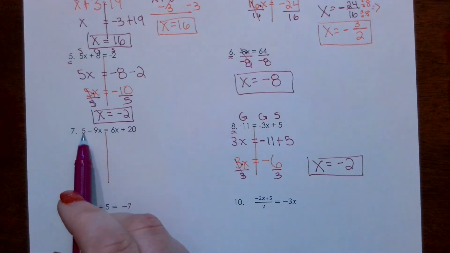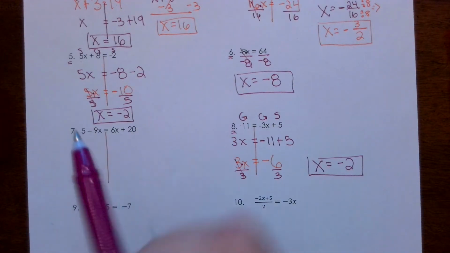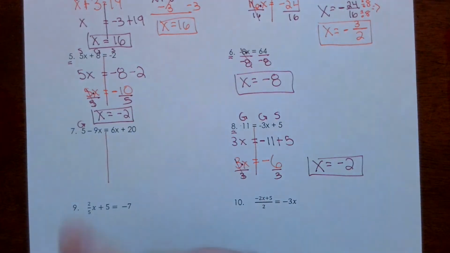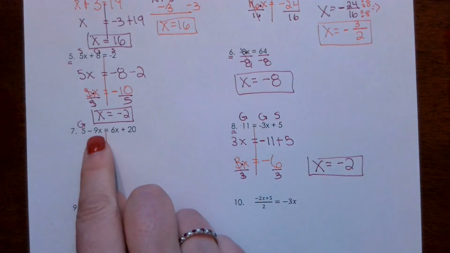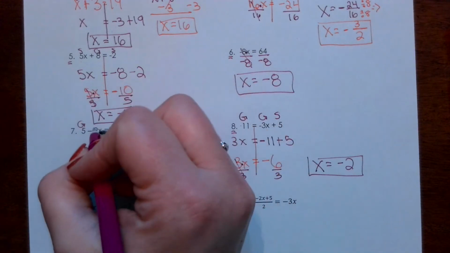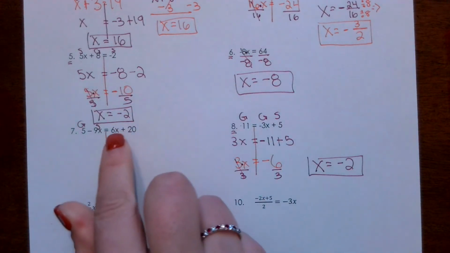So here I've got a constant. It's over on the left. I want it on the right, so it's going to go. I got a negative 9x. It's over here on the left. It's a number with a variable. I want that here, so it will stay.